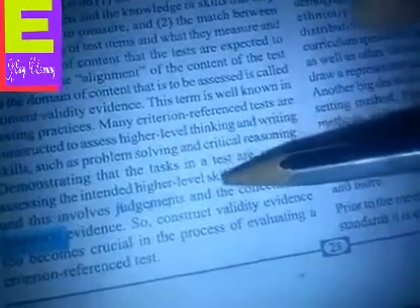Many criterion-referenced tests are constructed to assess higher level thinking and writing skills, such as problem solving and critical reasoning. Demonstrating that the tasks in a test are actually assessing the intended higher level skill is important, and this involves judgments and the collection of empirical evidence. So construct validity evidence too becomes crucial in the process of evaluating a criterion-referenced test.